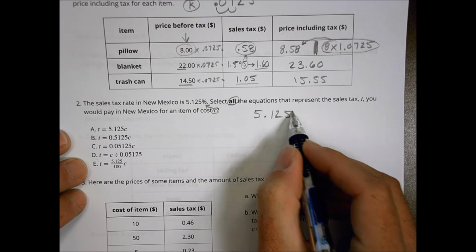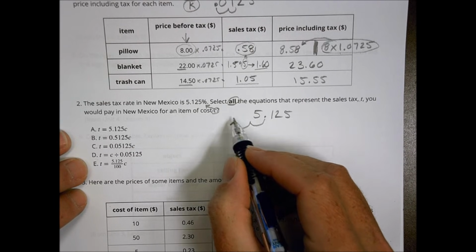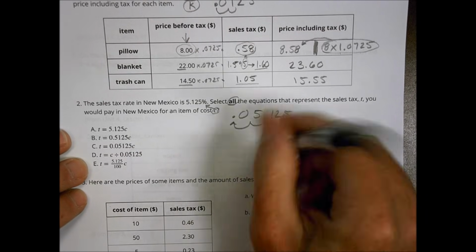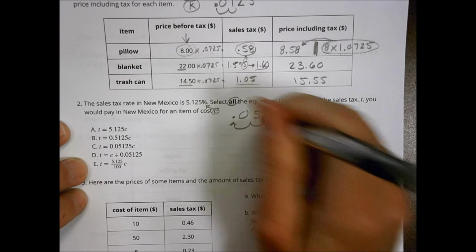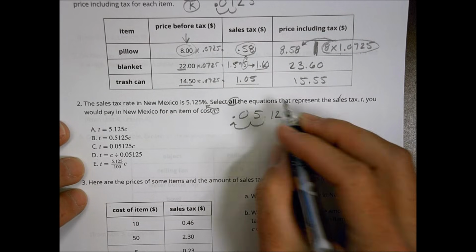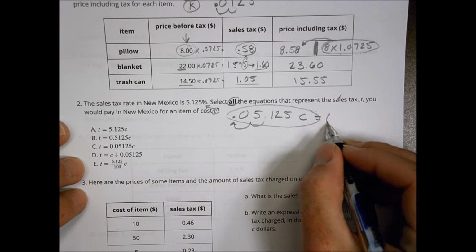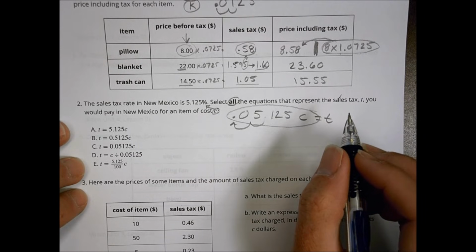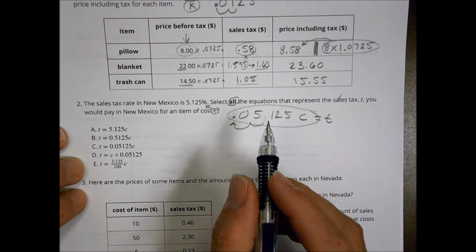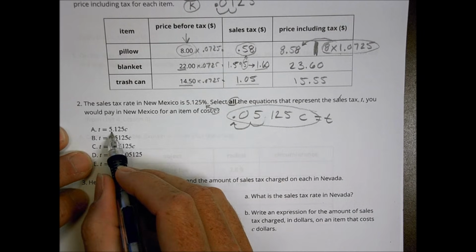So 5.125% can be rewritten, moving the decimal over here, as 0.05125. That's written as a decimal value there. Whatever that decimal is going to be, I would multiply it by C in order to find out my tax rate. So let's take a look at what we have. We have, in this case here, 0.05. Well, this is 5.1. They didn't convert it right, so we would say nope, not going to work.